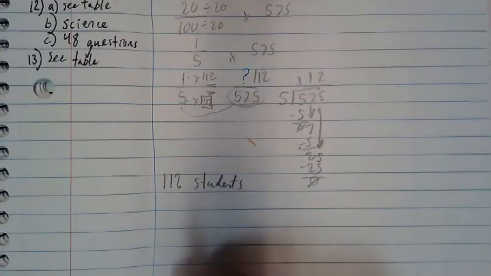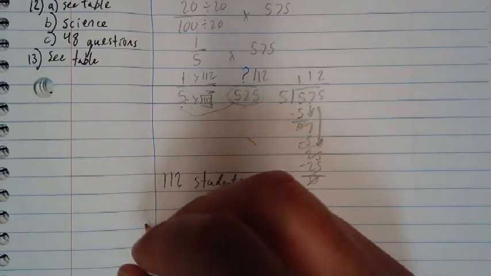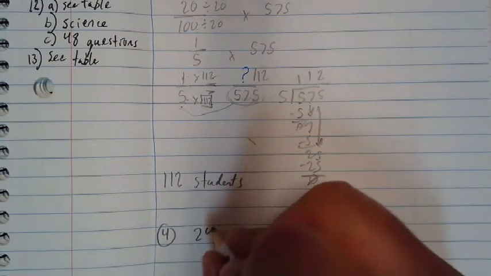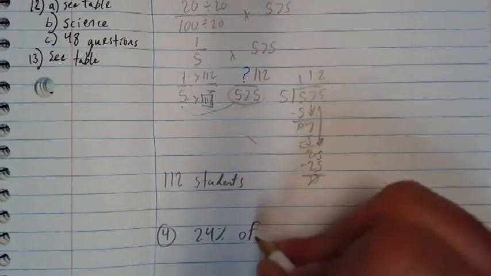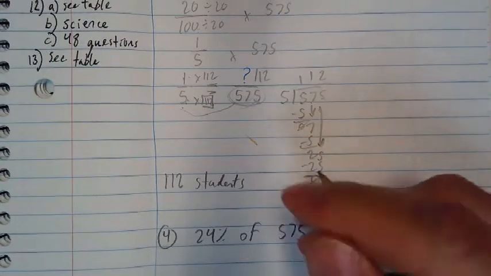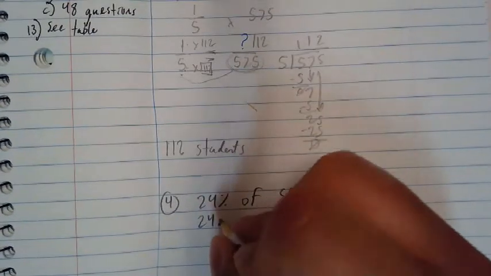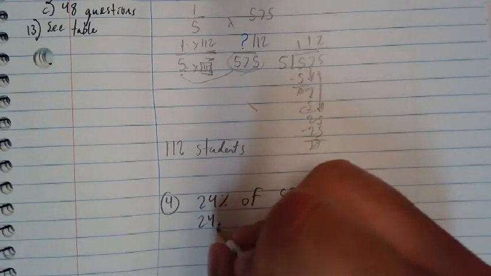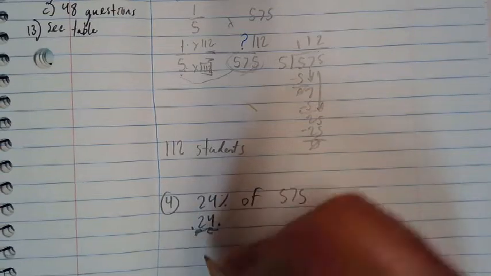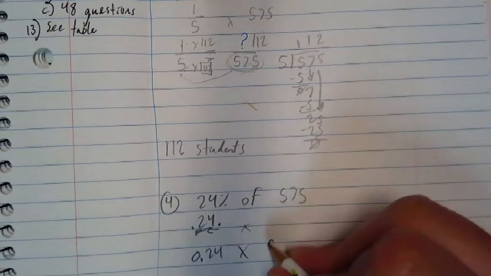All right. Number 4. Same idea. 24% of those 575 students like fruit. Okay, 24, 575. Same thing, same problem, same idea. I'm just going to go ahead and turn this into a decimal number. 24, take out the percent symbol, write a decimal point. 0.24 times 575.